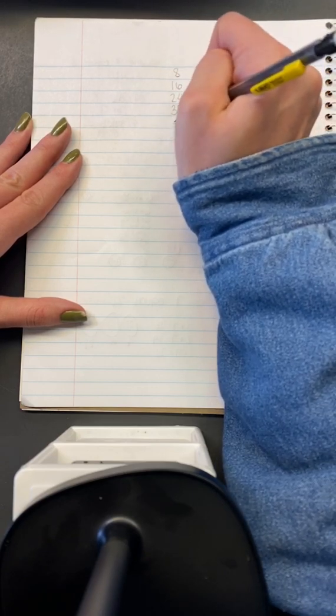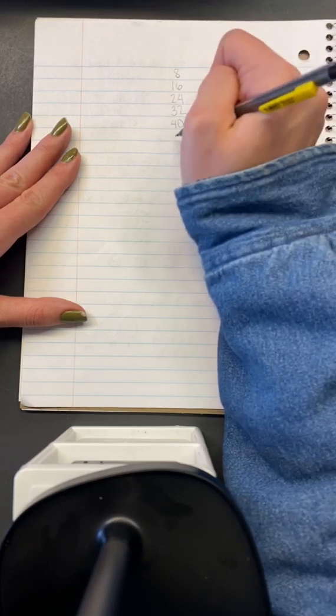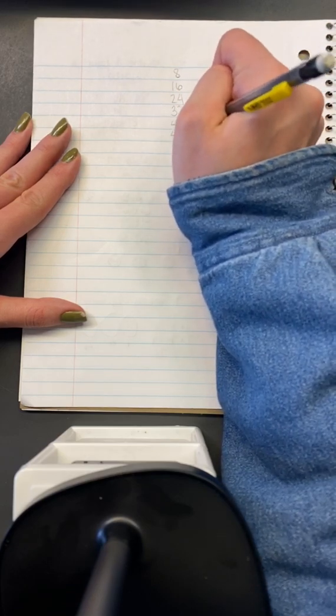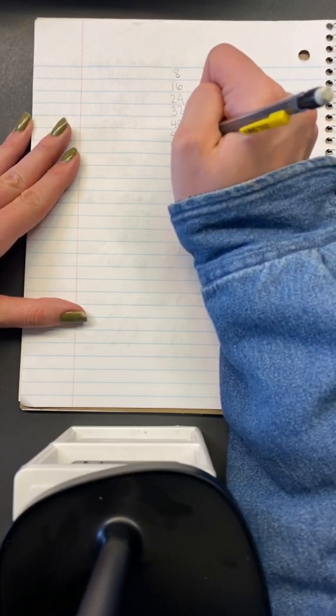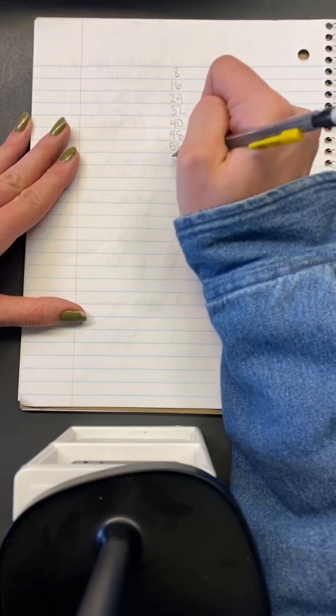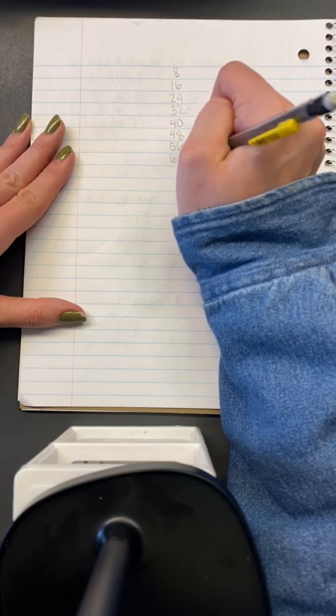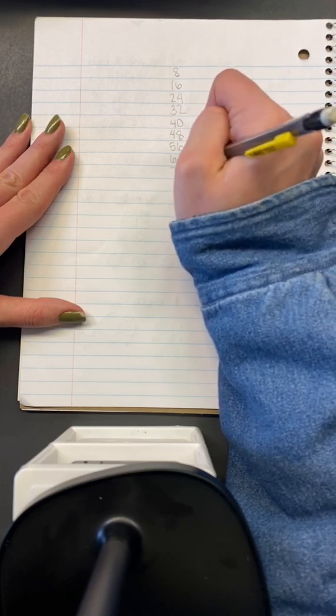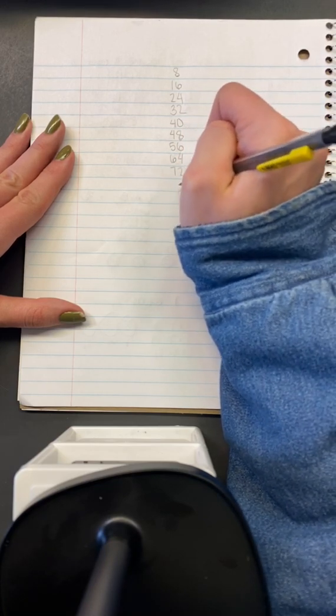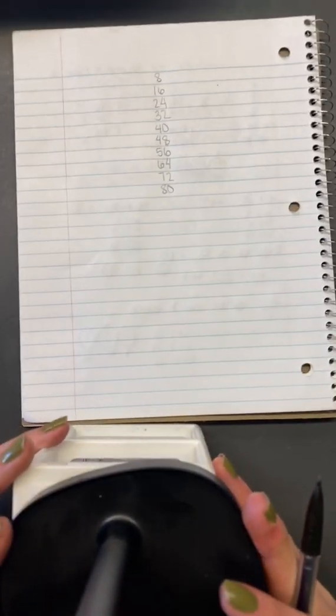After 32 we have 40. And then 48, and then 56, and then 64, 72, and then 80.